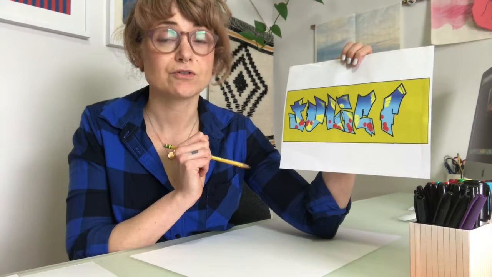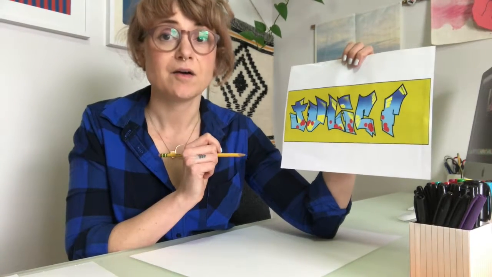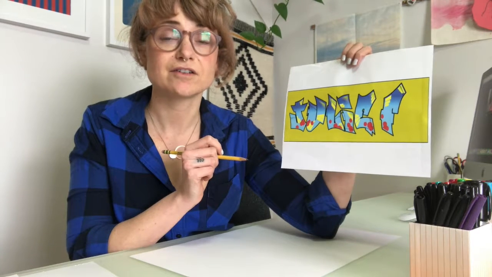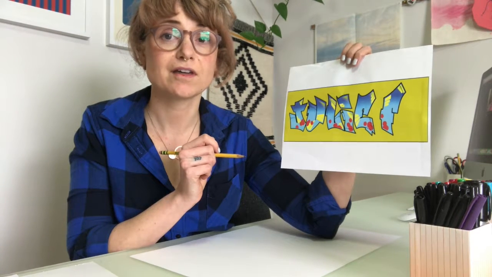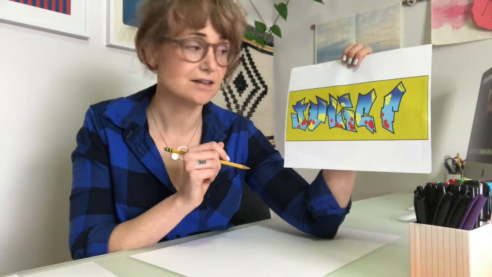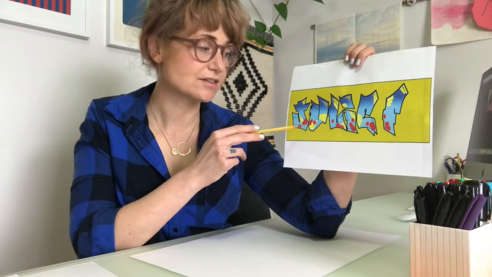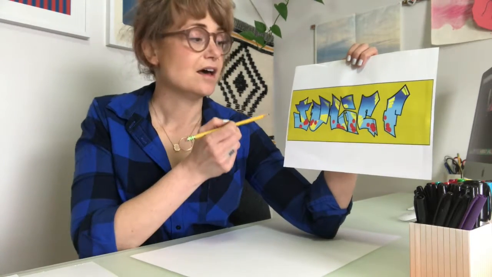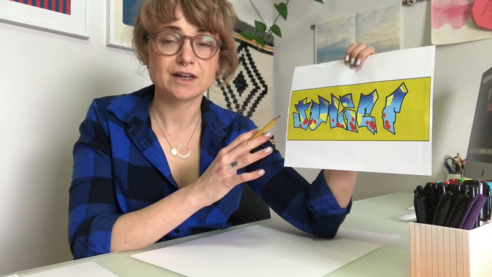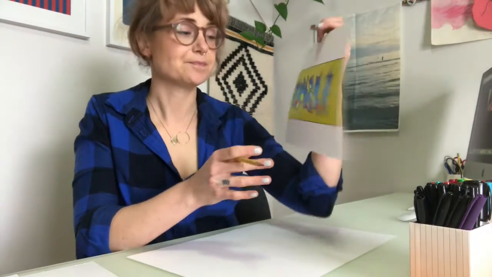So go to graffiticreator.net. Make sure you're choosing the style of lettering that you'd like to go with, and then think about the colors, the pattern, the design. I did this one kind of quickly, but I had a gradient, I've got some bubbles, I've got some stripes. And then don't be overwhelmed by too much information. We're going to break it down one step at a time, okay?